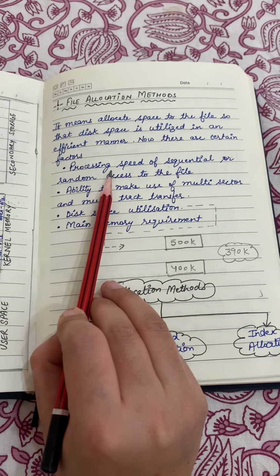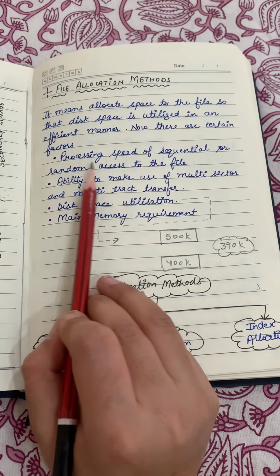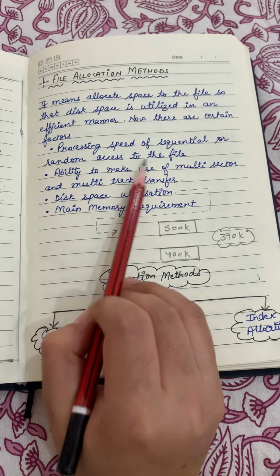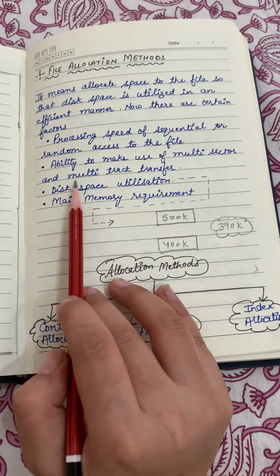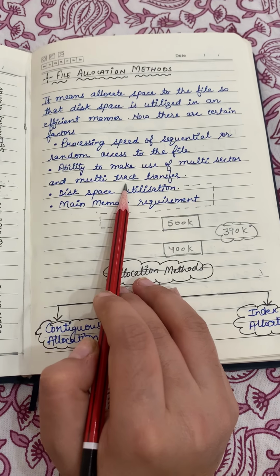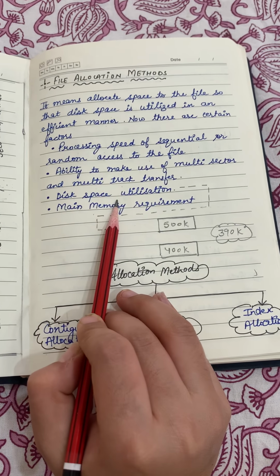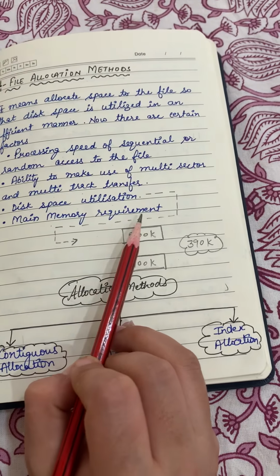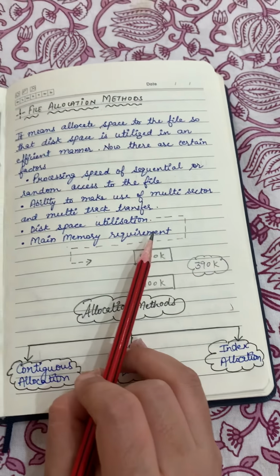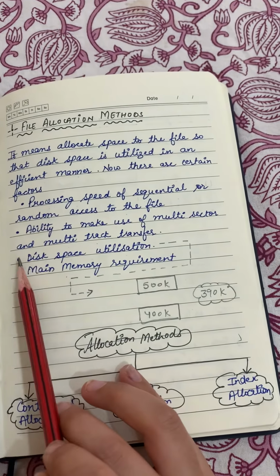First is processing speed of sequential or random access to the file. Second is ability to make use of multi-sectored and multi-track transfer. Third is disk space utilization, and fourth is main memory requirement. So we'll talk about all these factors one by one.